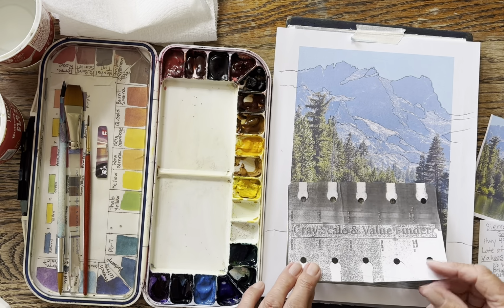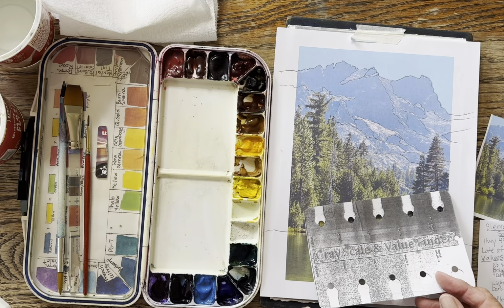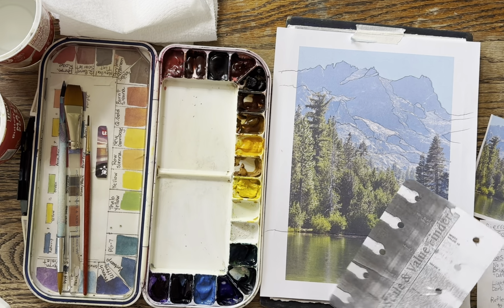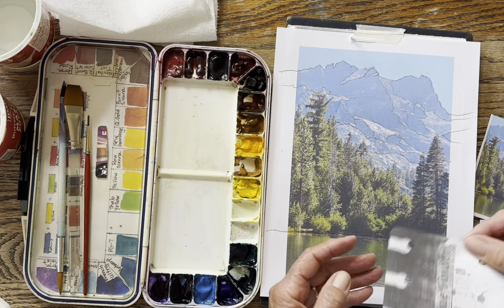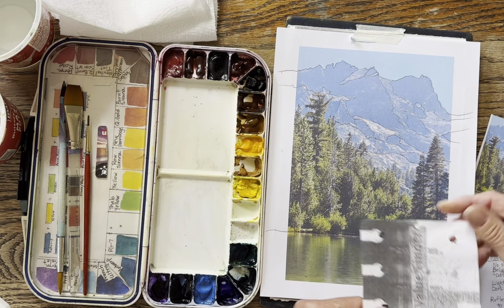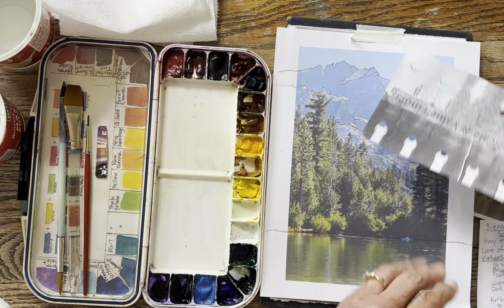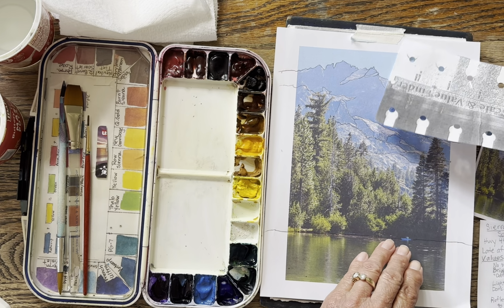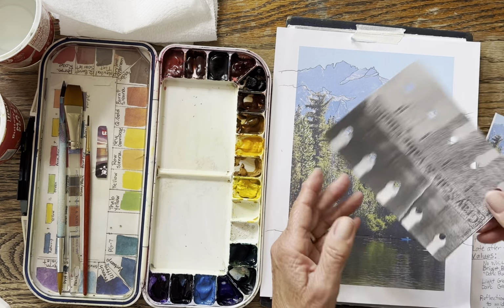So this is called a grayscale or value finder. It's just a photocopy and I've punched holes in it. So number 1 is black, the blackest black you can get. And the whitest white you can get is value 10. So there's no pure white on this. It all has color.